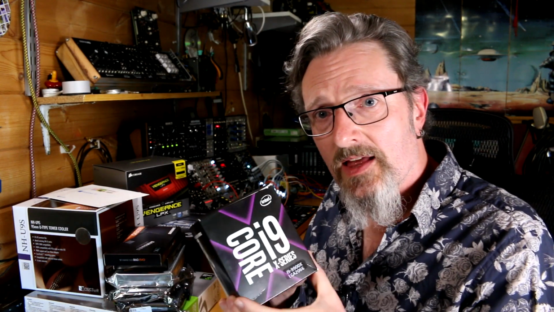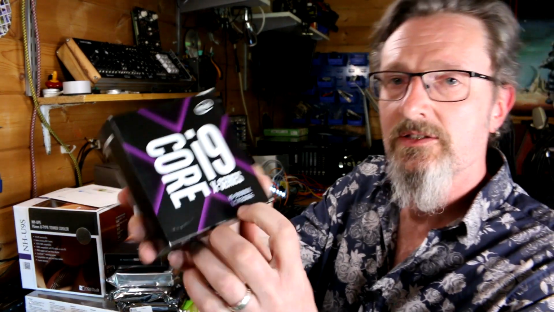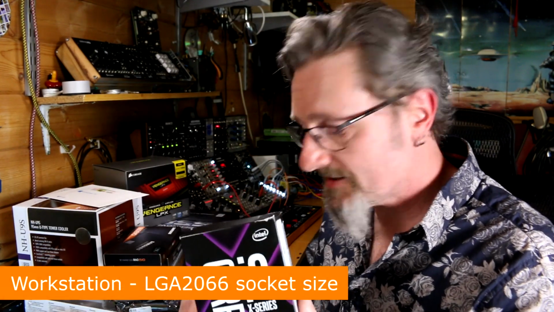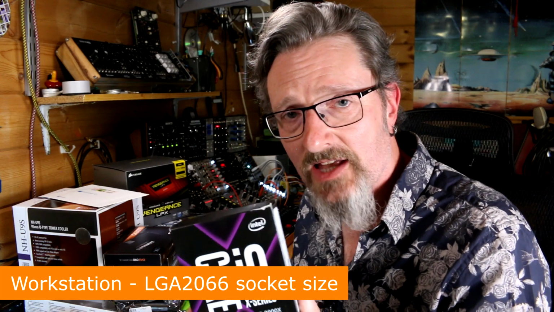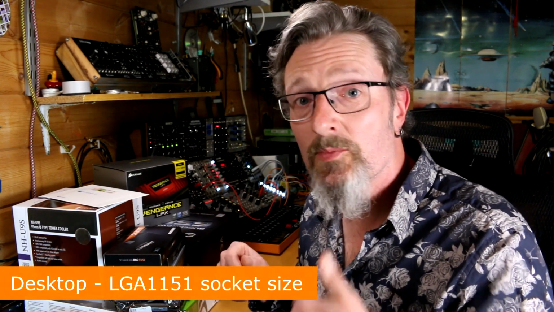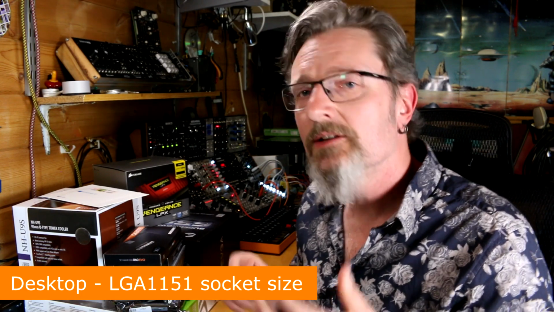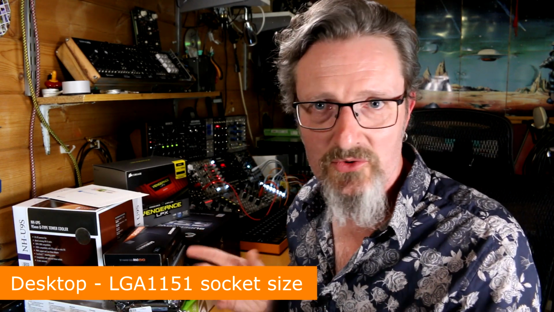Now the processor has to match your motherboard. So you see on here, this says LGA 2066. That's the form factor of this processor. And so the motherboard has to have a socket that matches that, LGA 2066. If you're doing a desktop system, then it will be LGA 1151. Currently, that of course may change. But provided that they are the same, then they should be compatible. Again, the place you get it from should be able to answer those questions if you have any.